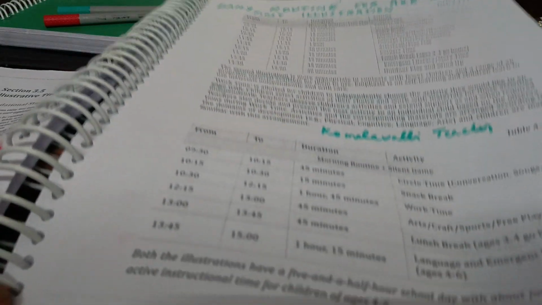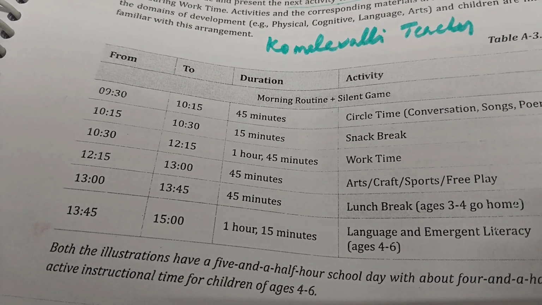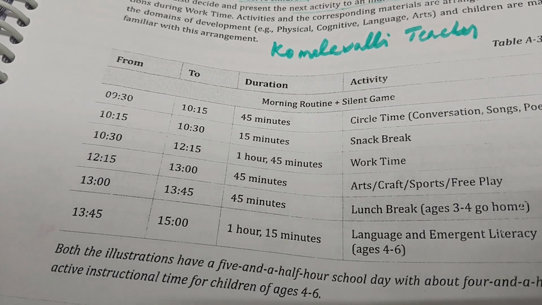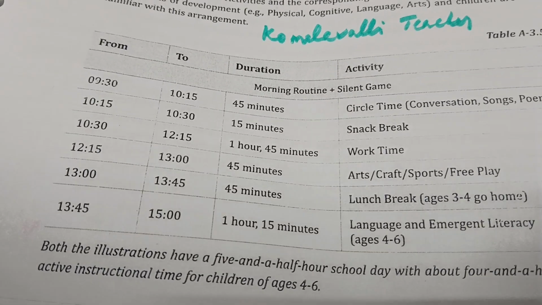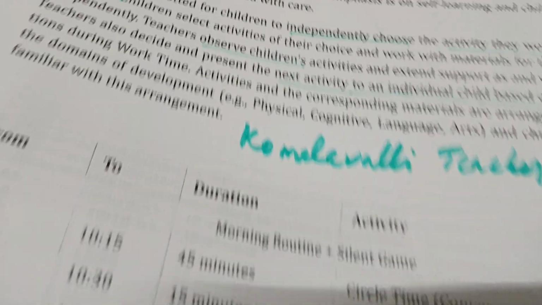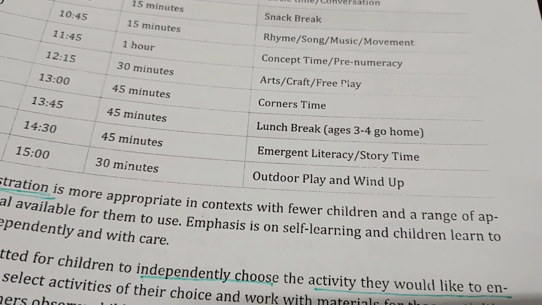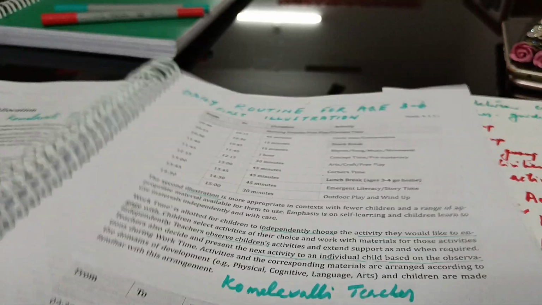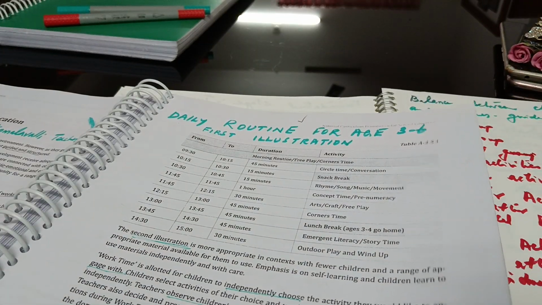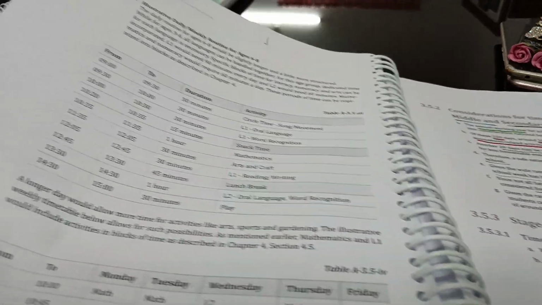And yesterday I forgot to tell you one thing. The break time after 12, that is 1 o'clock to 1:45, is the lunch break, and 3 to 4 year old children can go home if they want. Here it is given as 3 to 5, I don't know whether I read it like that. Ages 3 to 4 can go home. And next, our task in the foundation stage itself comes 6 to 8.